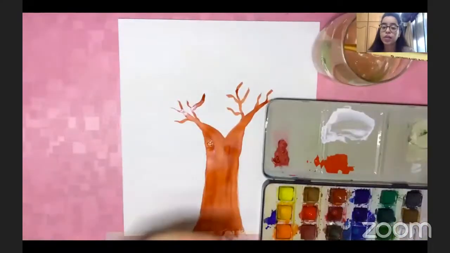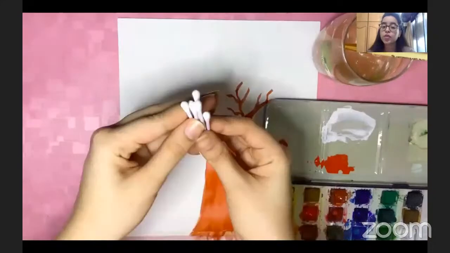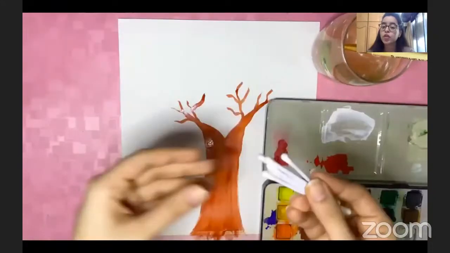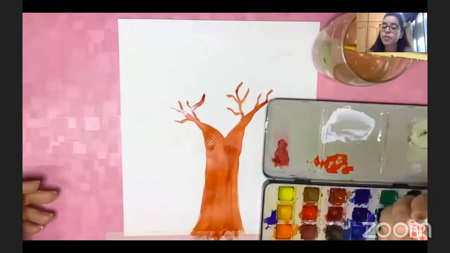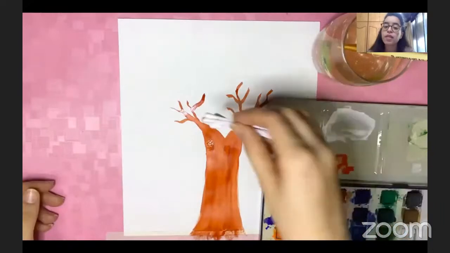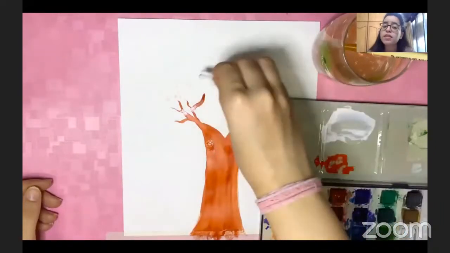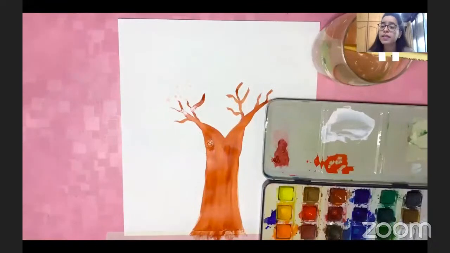And then you all have to take your earbuds. You have to dip those earbuds into paint, and then start stamping. Now, do you see this is very light in shade? So all of you have to make sure that you take a good amount of color in your palette or your plates or the surface.